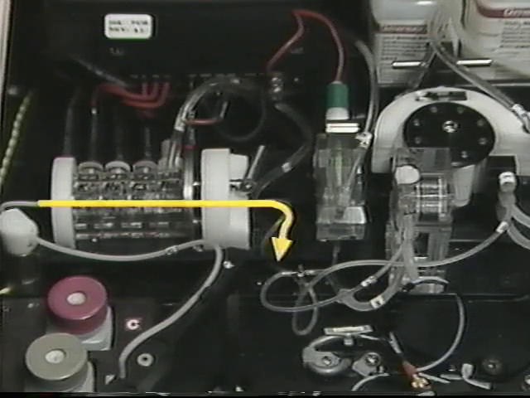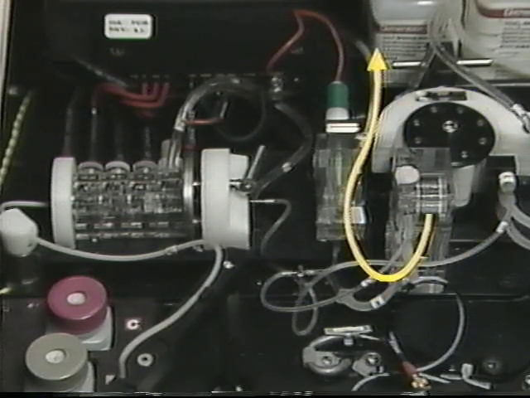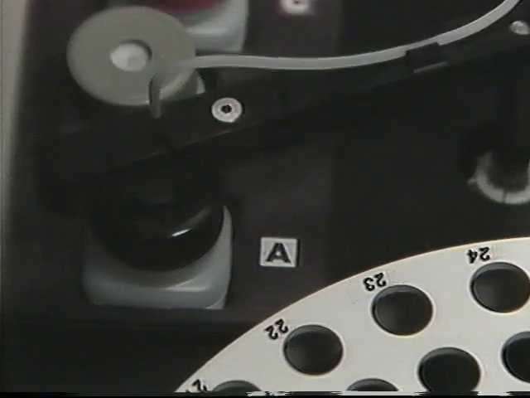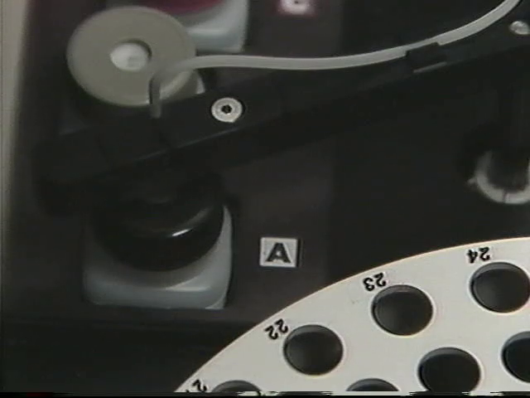In electrolyte sample processing, the ISE sample arm aspirates samples from the sample wheel. The sample enters the electrode stack, which measures sodium, potassium, and chloride. The sample is then pumped to the mixing block, where it is mixed with TCO2 release reagent. This mixture then flows into the TCO2 electrode, which measures total carbon dioxide.